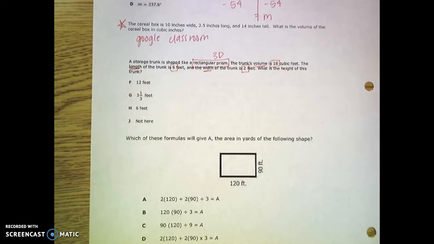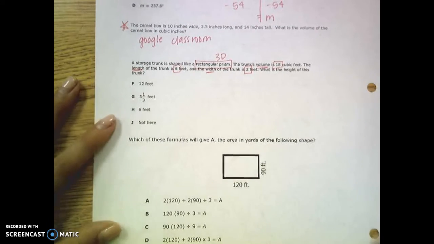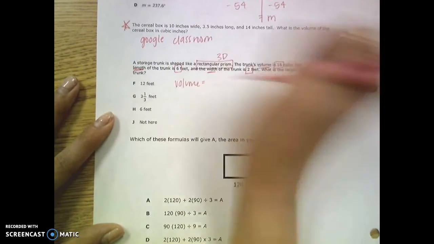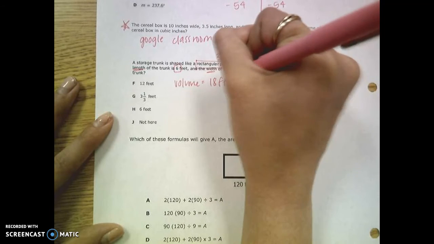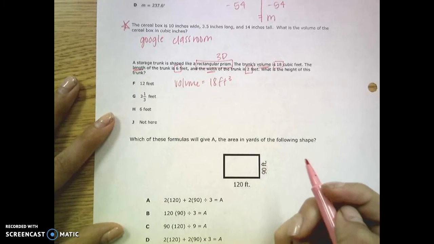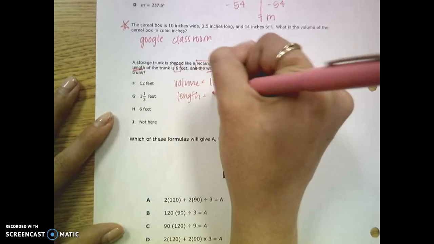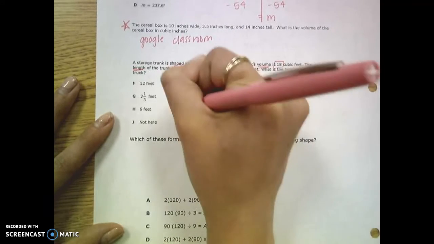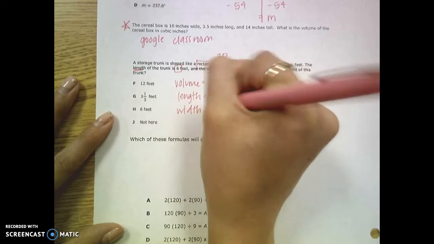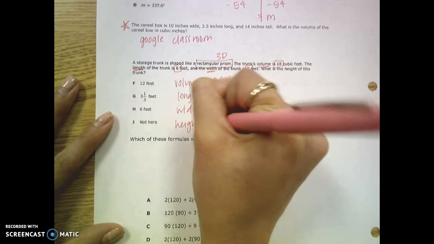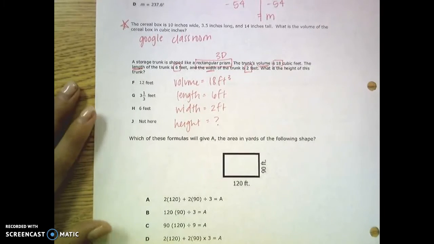So let's pull out all of our information so we don't have to reread this problem. We have the volume equals 18 cubic feet, which we write like that, feet cubed. The length was 6 feet. The width was 2 feet. And the height, we don't know.